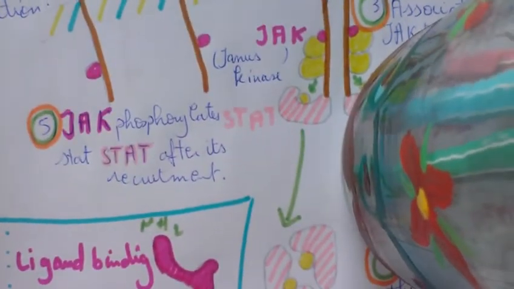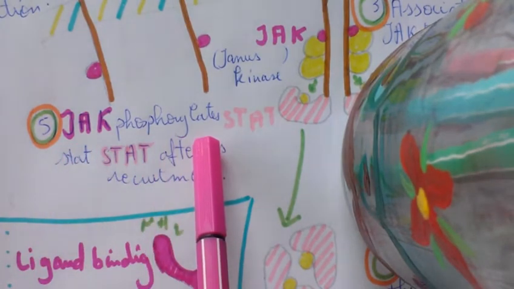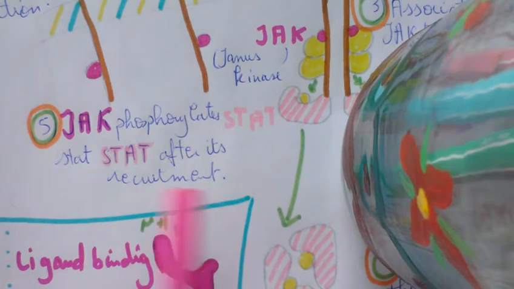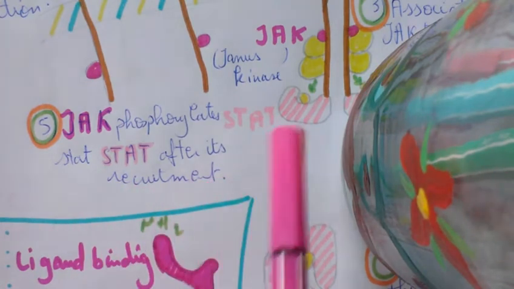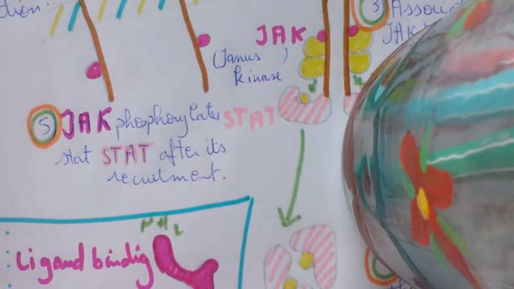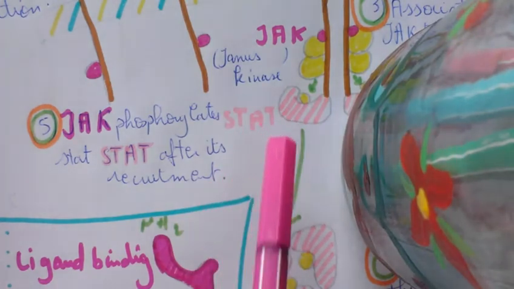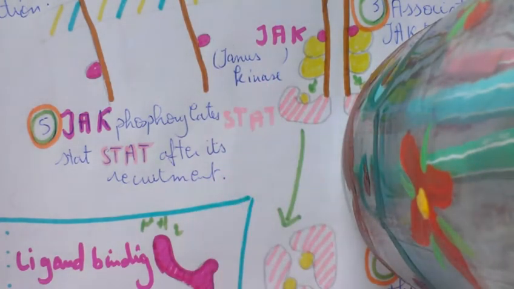Number 5, JAK phosphorylates STAT. After its recruitment, here is a phosphate molecule fixed on STAT.